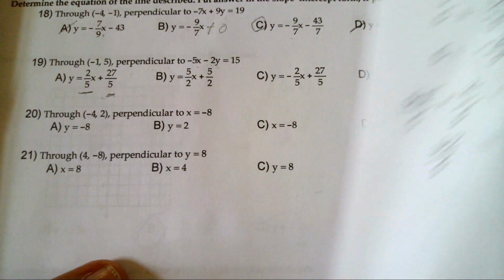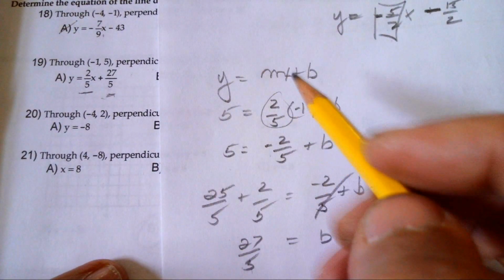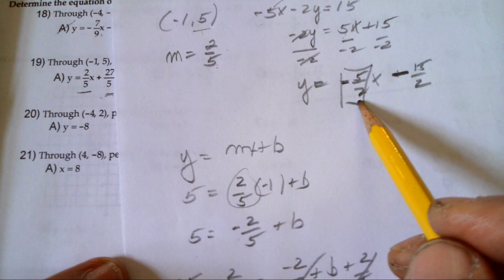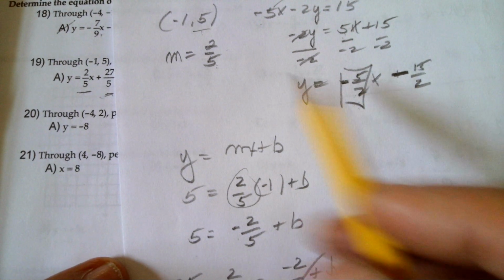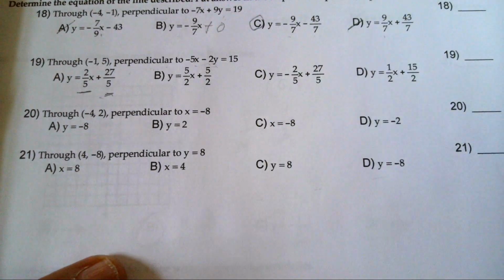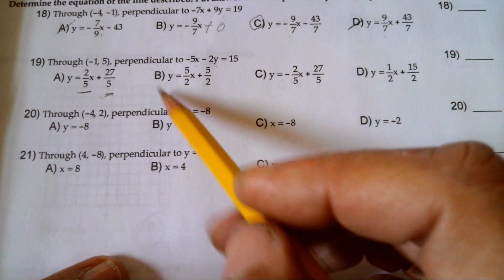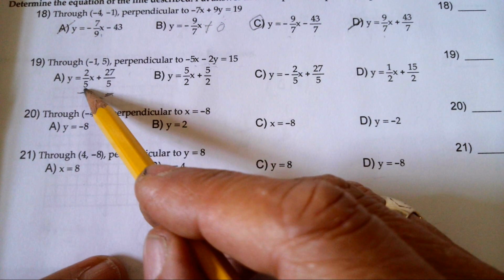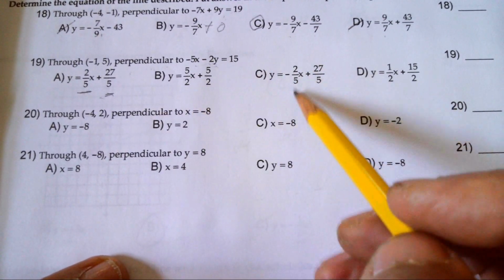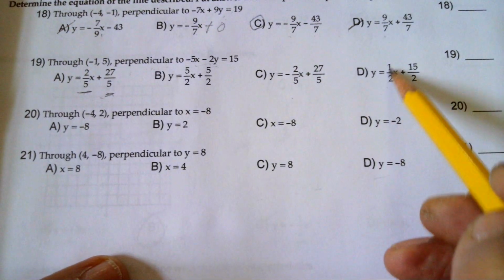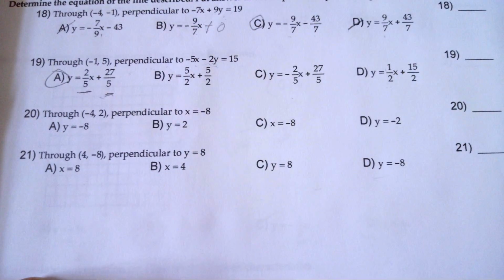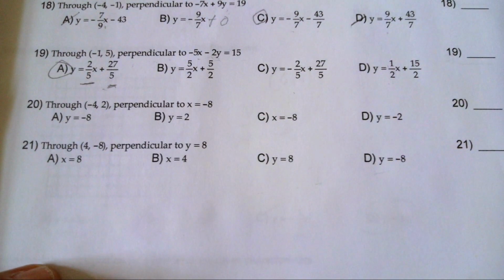As a matter of fact, the minute I found out that the slope of my new line had to be the negative reciprocal of this, once I knew that the slope had to be 2/5, there was only one equation here that had the slope of 2/5. I didn't even have to solve for the y-intercept. This was 5/2. That was a negative 2/5, and that was even crazier. The slope here was 1/2. So I could have circled letter A a couple of minutes ago.